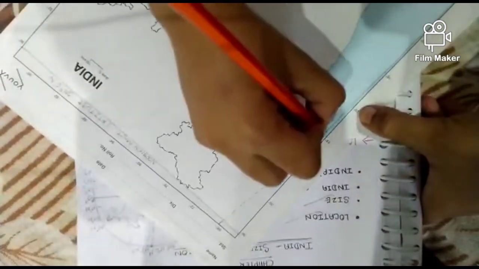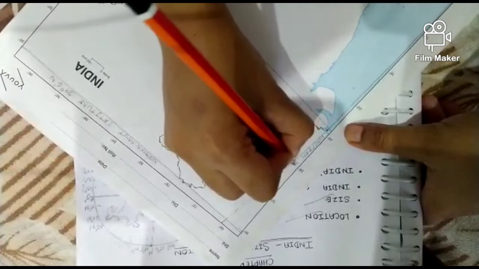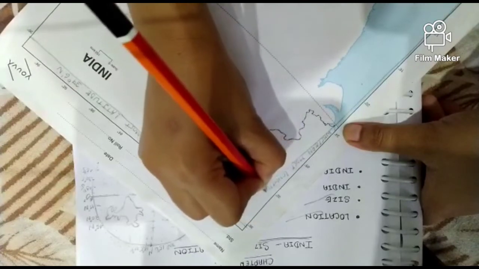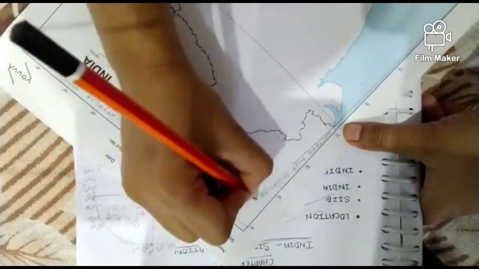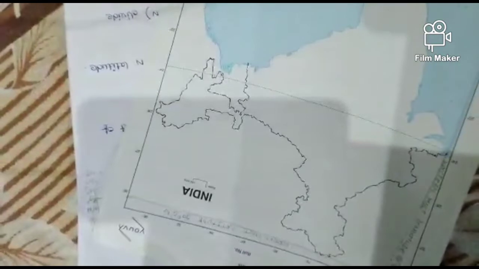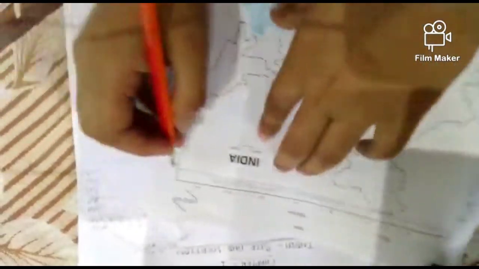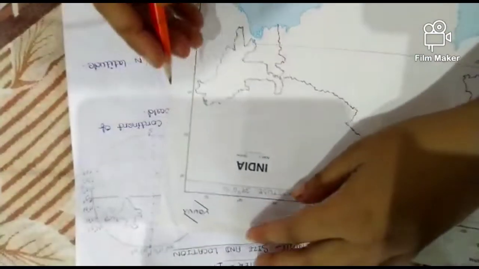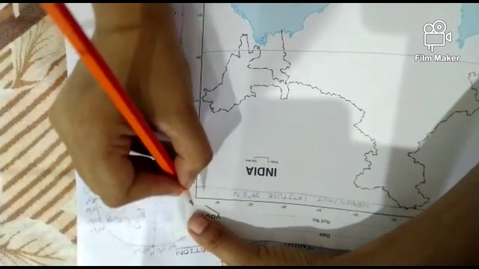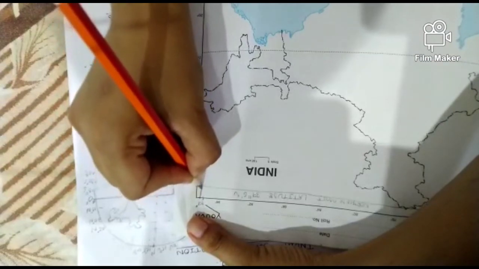This is the westernmost longitude (68 degree 7 minute east). To east is 97 degree 25 minutes east.